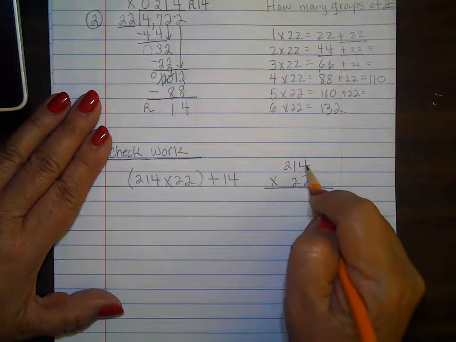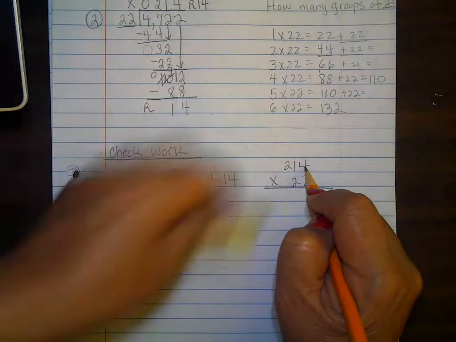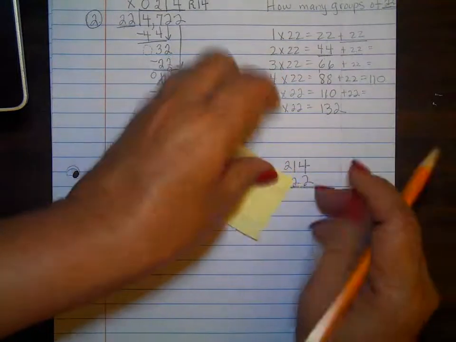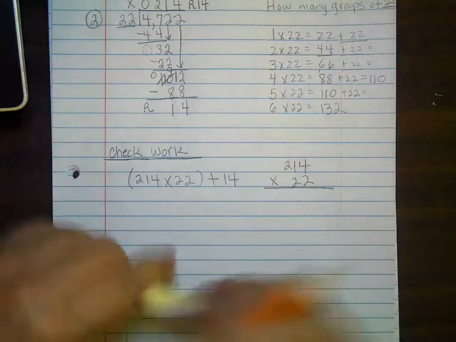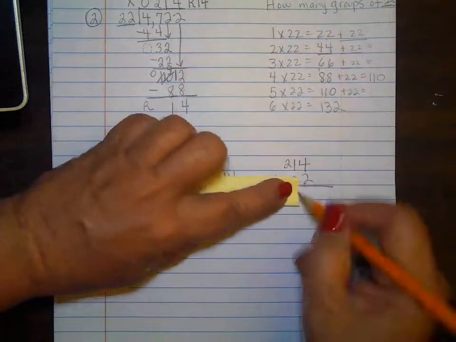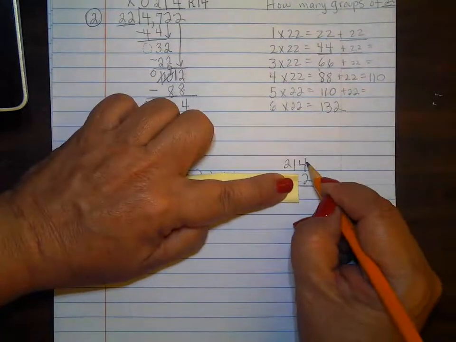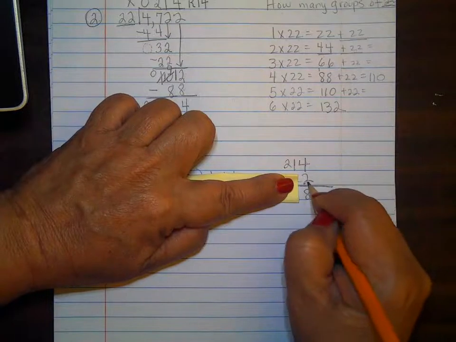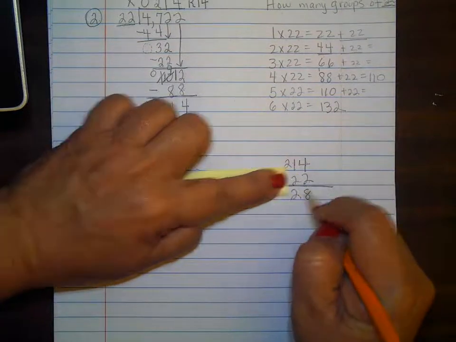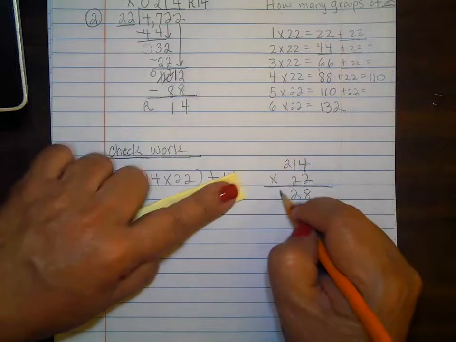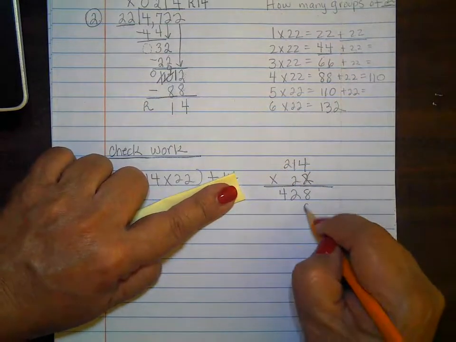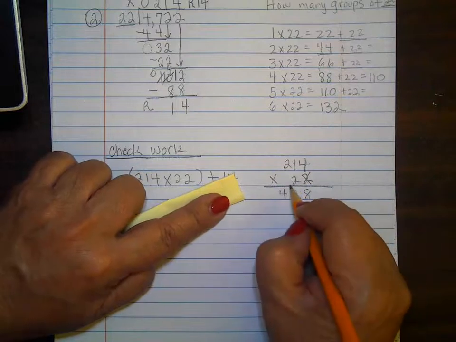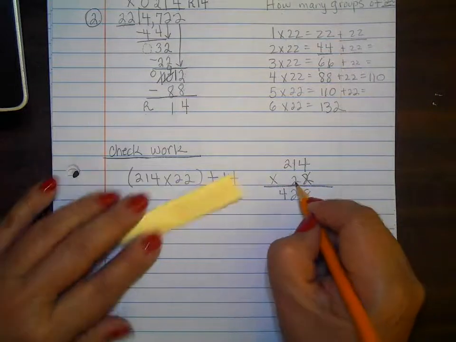So I have 2 times 4. I'm going to cover this up so that I know that I'm not going to do anything with that 2. So I have 2 times 4 is 8. 2 times 1 is 2. And 2 times 2 equals 4. Now that I'm done with my 2's, bring down my 0 to hold my spot, and I'm starting in my tens place.